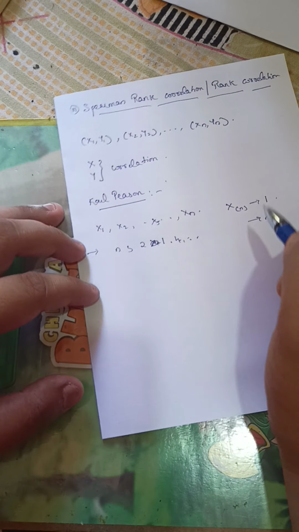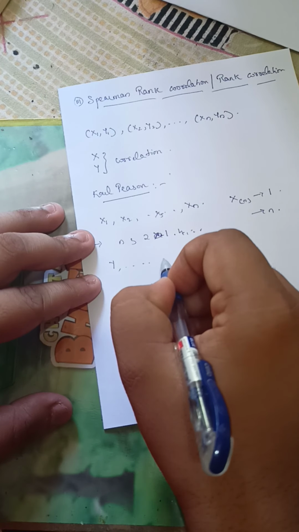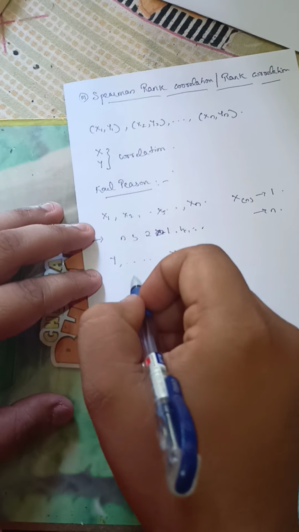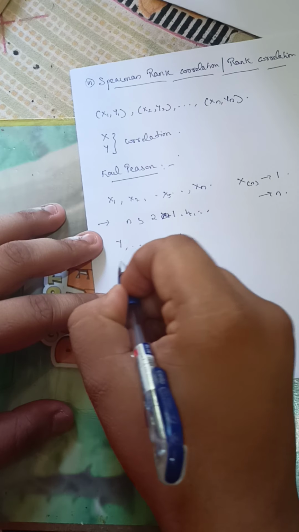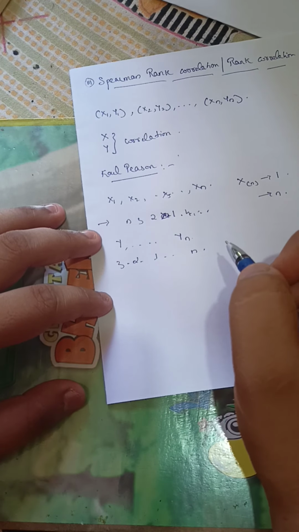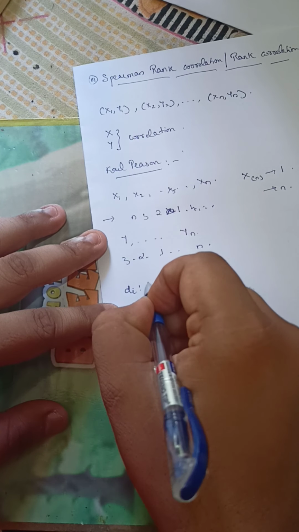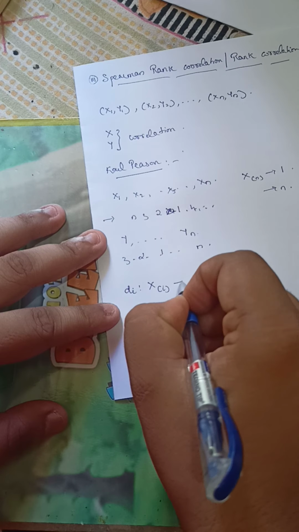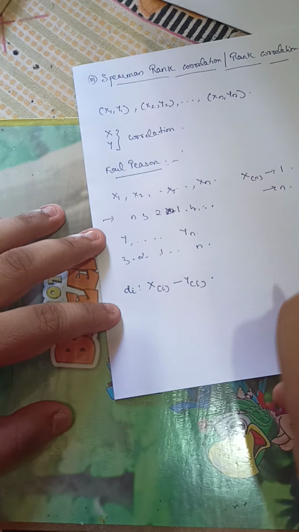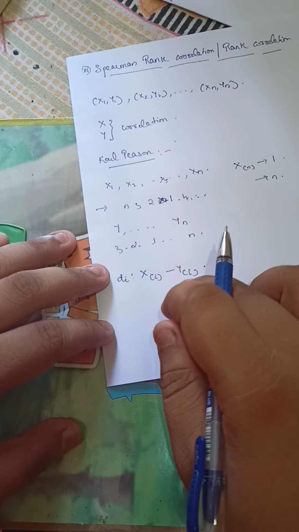Similarly, we rank the other variable, y1, y2, etc. up to yn, as 1, 2, 3, etc. up to n. Then we find out the difference between the rank of xi and the rank of yi.